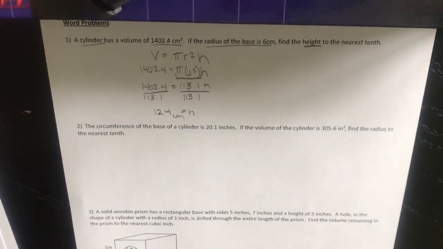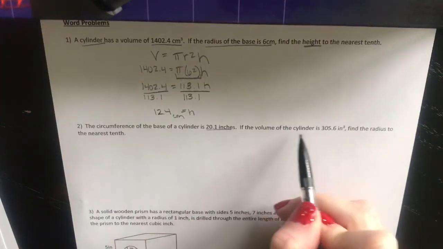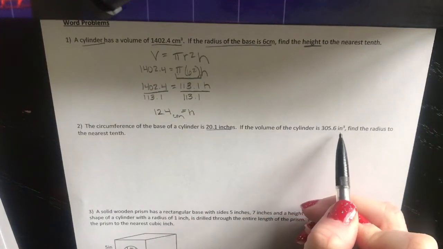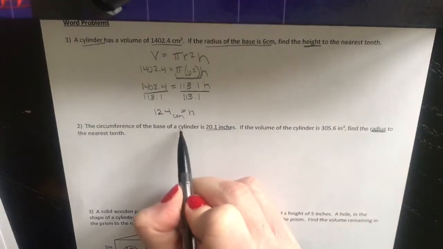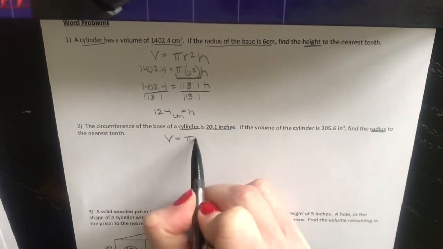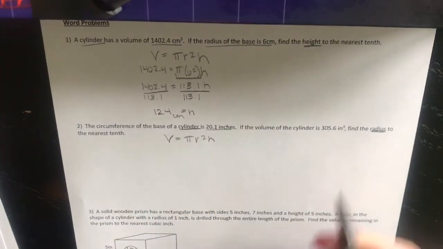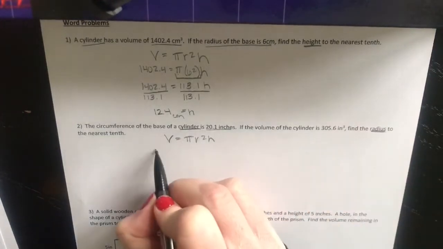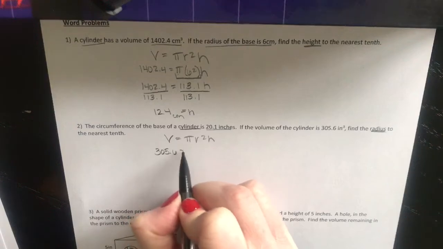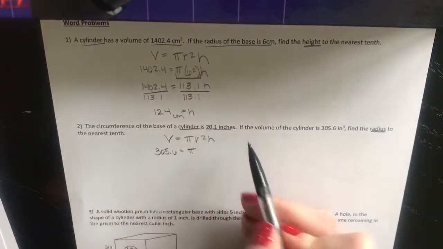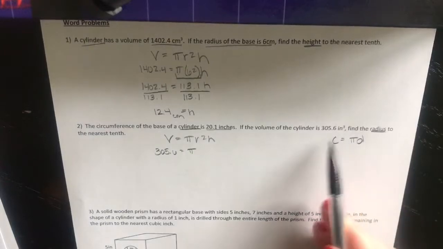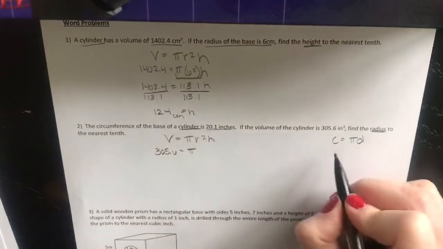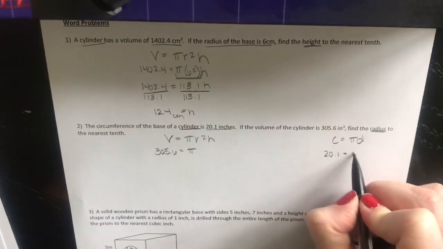Okay, second problem, the circumference of the base of a cylinder is 20.1 inches. If the volume of the cylinder is 305.6 inches cubed, find the radius to the nearest tenth. So again, keyword is cylinder, so I just go ahead and write out the formula for cylinder. The volume is 305.6. The radius we're going to have to do some work for again because they're referencing the circumference. This is the circumference formula. They're telling us the circumference is 20.1.